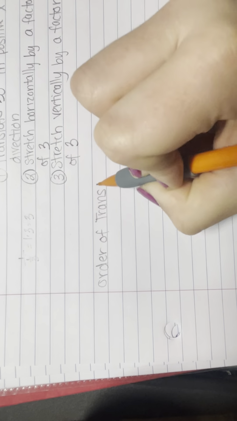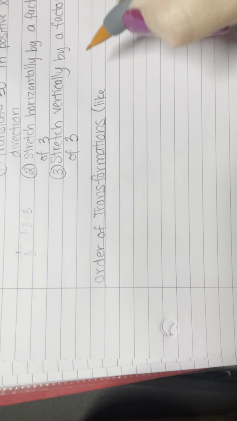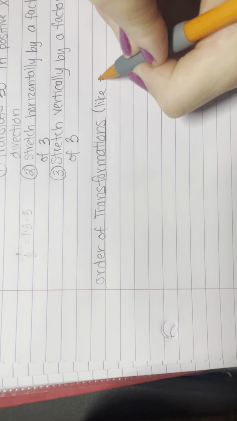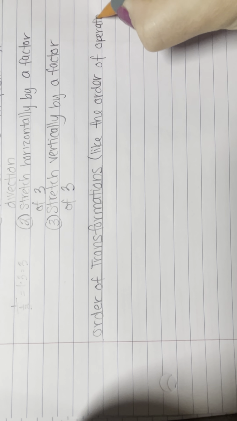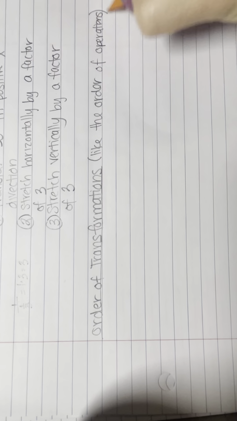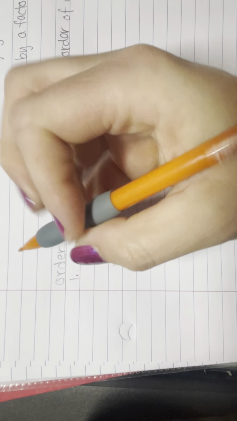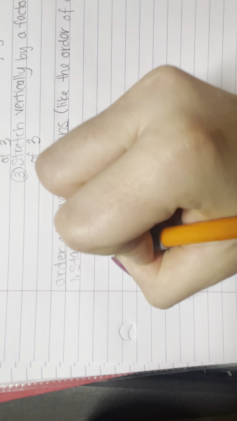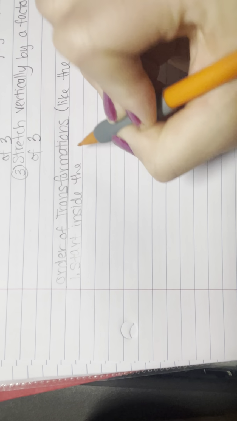Again, you work very similar to the order of operations. The first thing you want to do is start inside the parentheses.